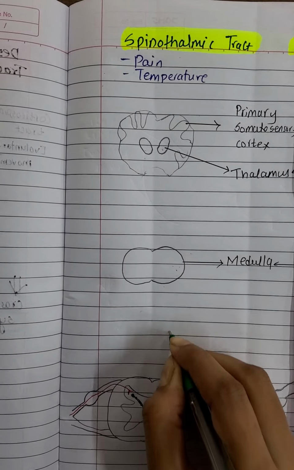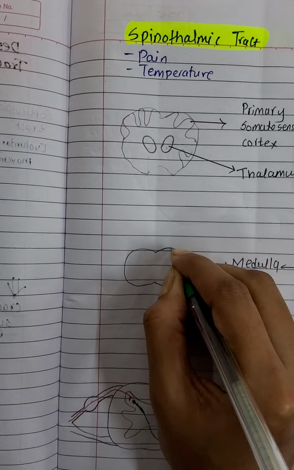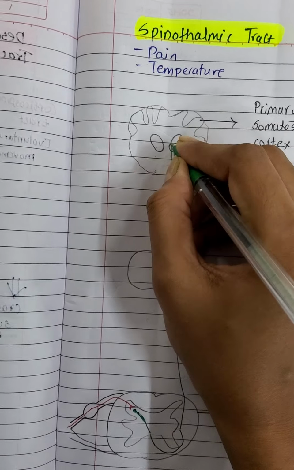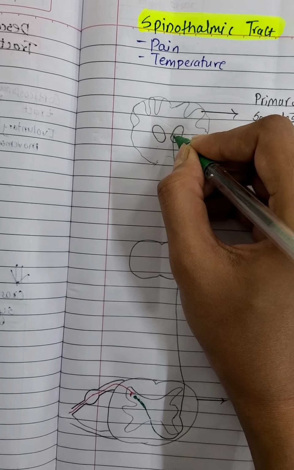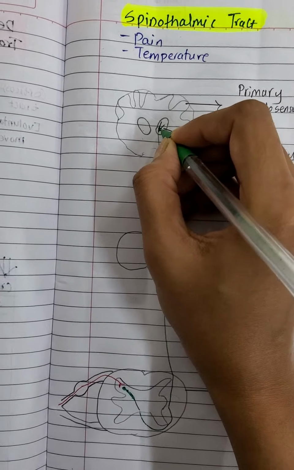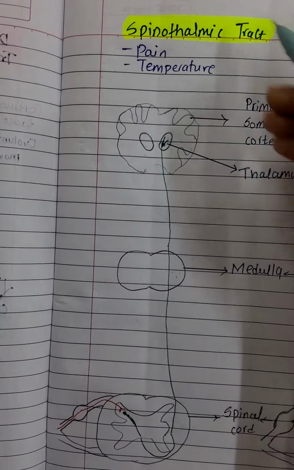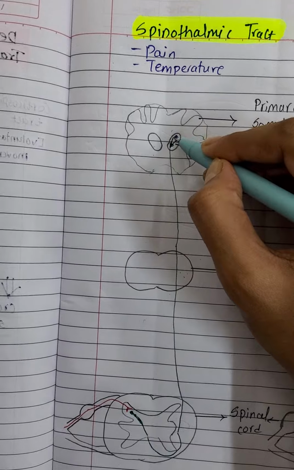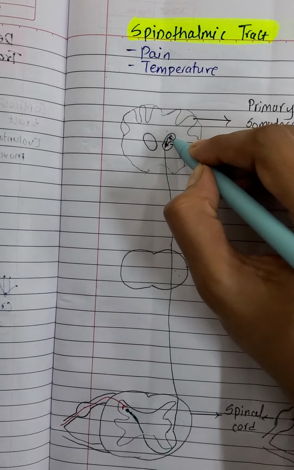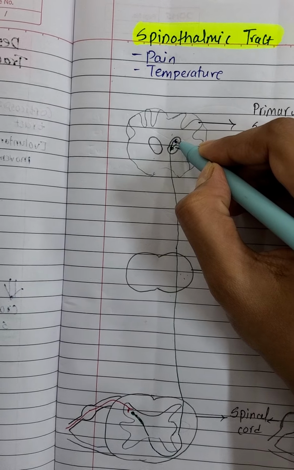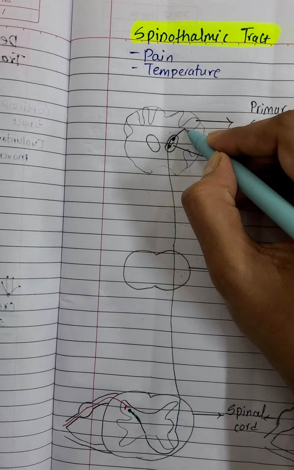Then it goes to medulla and then to thalamus. In thalamus comes the third order neuron. So the second synapse occurs in thalamus. This third order neuron will project into somatosensory cortex.